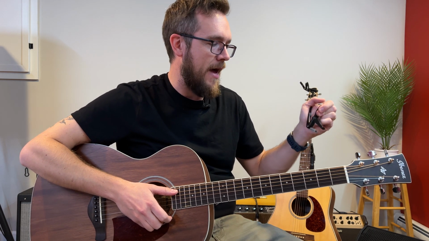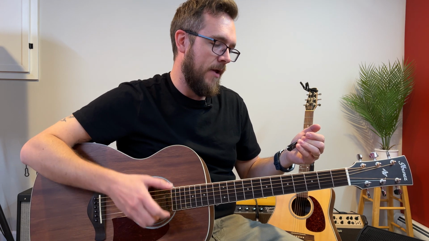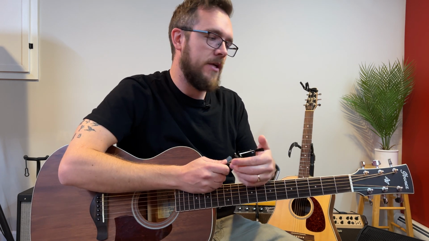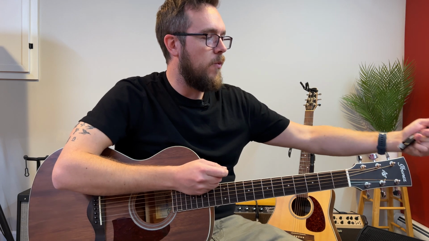The only real con with this thing is that it really clamps down hard. You have no control of how hard it's going to clamp. And once we get into the other capos, you'll see that those are adjustable. But if you're going to use this capo on an acoustic guitar, you're going to be fine. You're going to be totally fine.